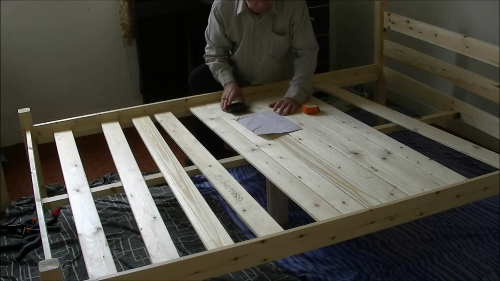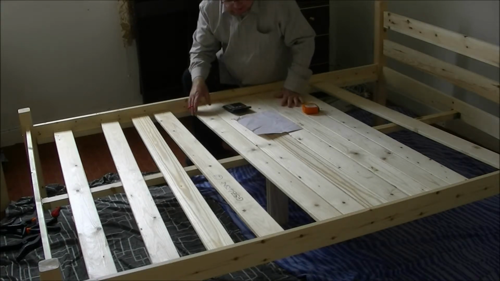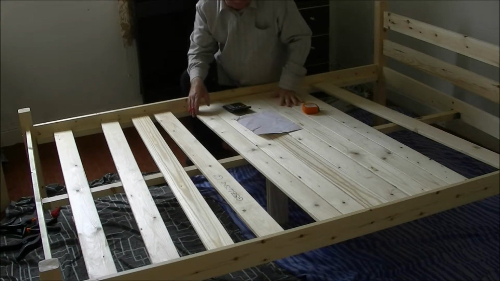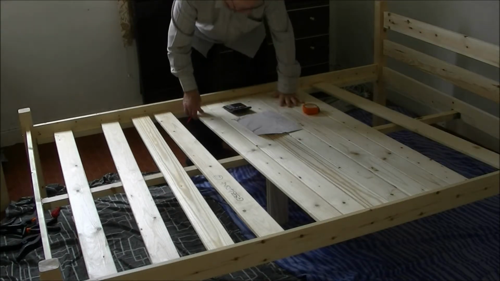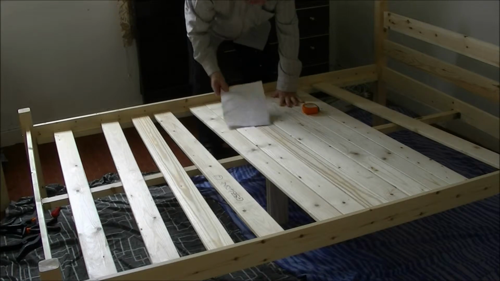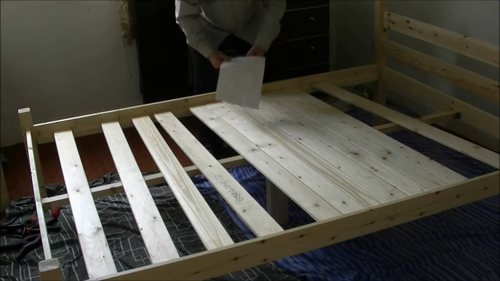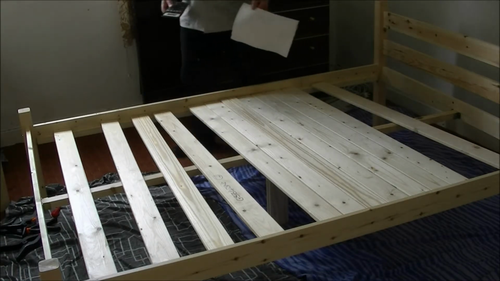So we know the space between these has to be 6.3. Agreed? And there has to be 11 spaces.